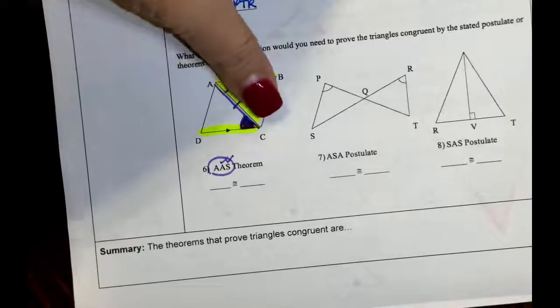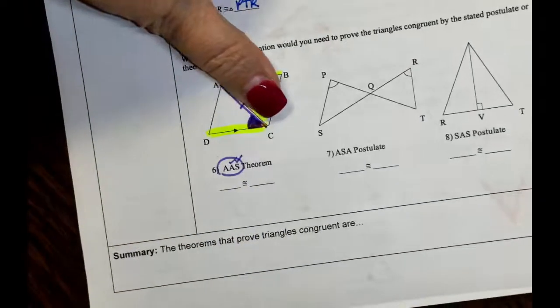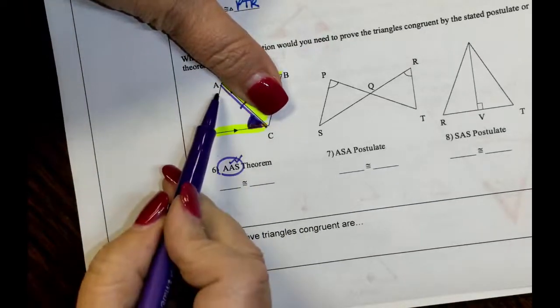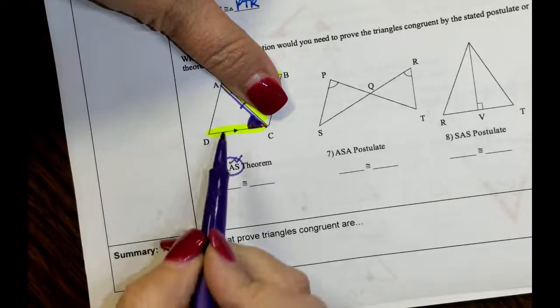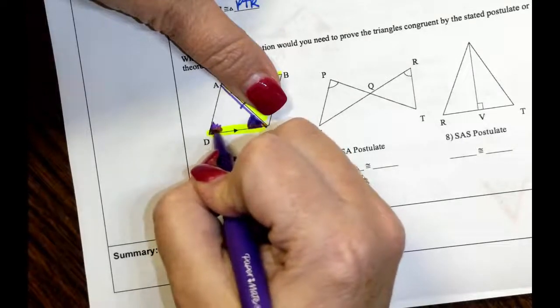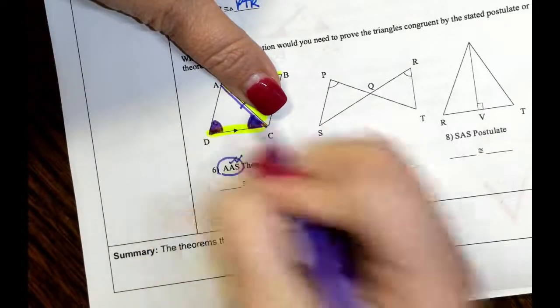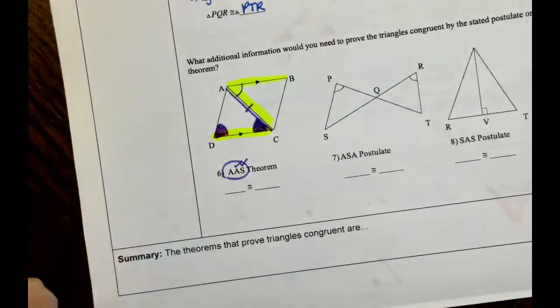So look at this triangle. You have A and you have D. Those are your choices. Well, A is on the other end. A would be touching that purple line. So I have to use D. So D would be my non-touching angle so that my side will not be included. So I would need to know, in order to be able to use the angle, angle, side theorem, information I don't have that I would need.